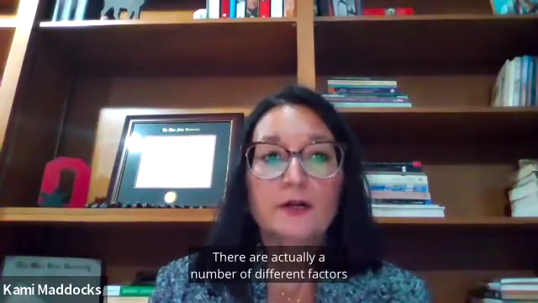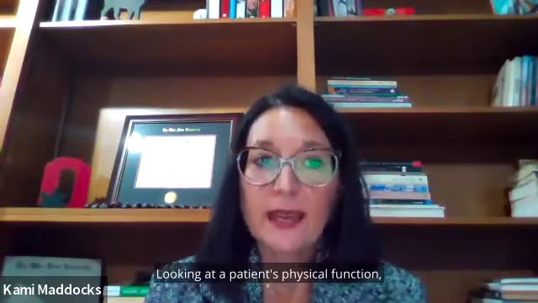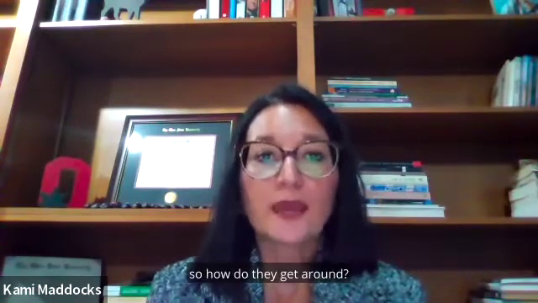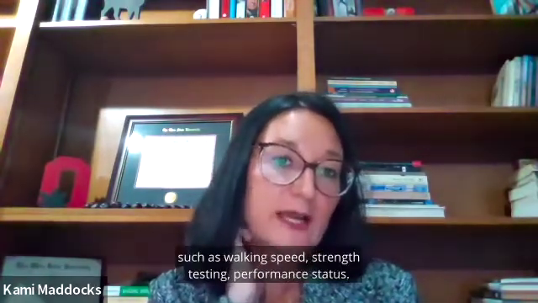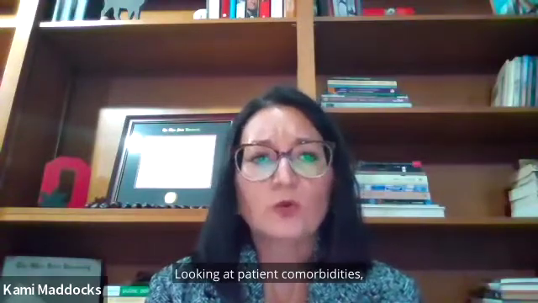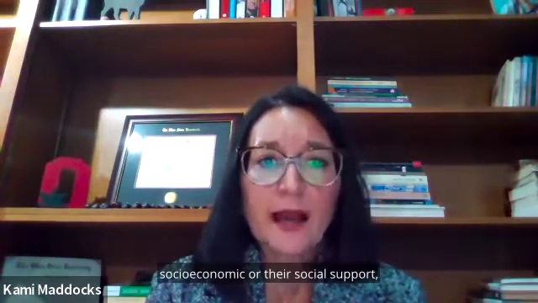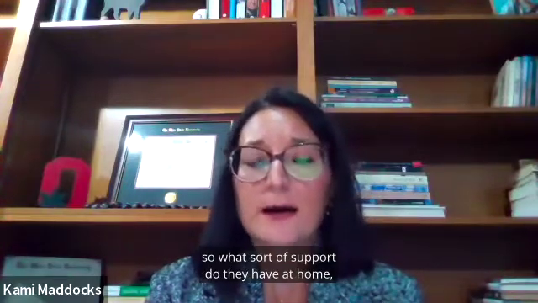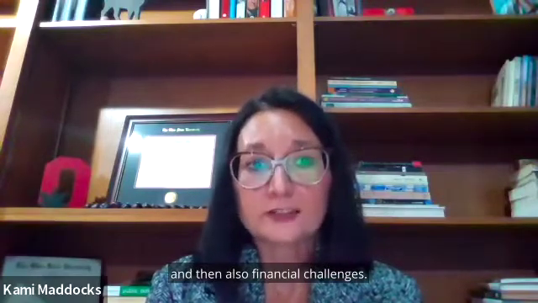So there are actually a number of different factors that go into a multidimensional geriatric assessment, looking at a patient's physical function. So how do they get along? How do they get around? This can be looked at by a number of different tests, such as walking speed, strength testing, performance status. Looking at patient comorbidity, so what other underlying medical conditions do they have and are they treated for? Something that we mentioned a little bit earlier, socioeconomic or their social support. So what sort of support do they have at home? How are they going to get to appointments? And then also financial challenges.